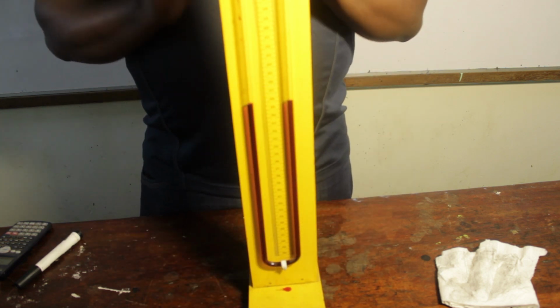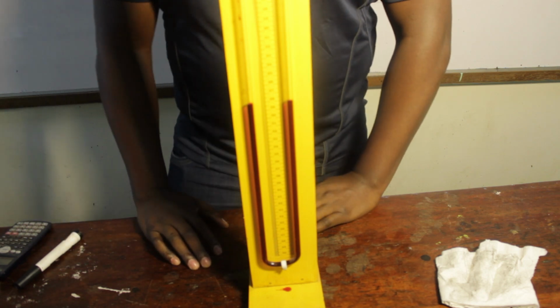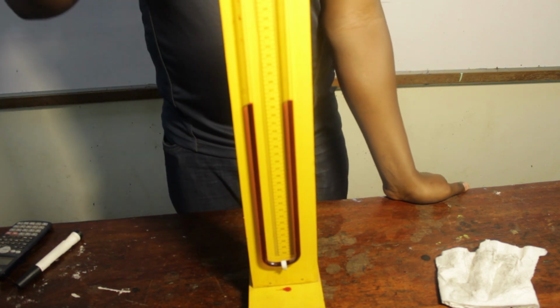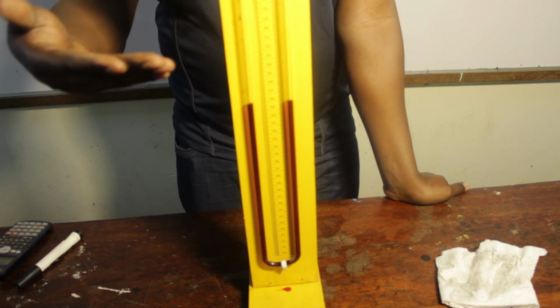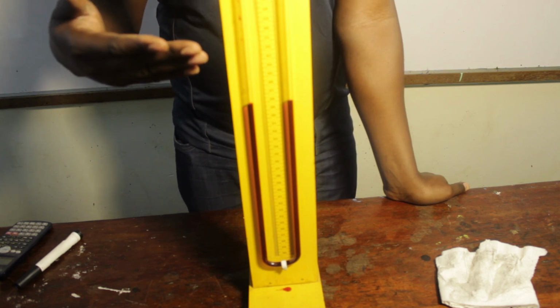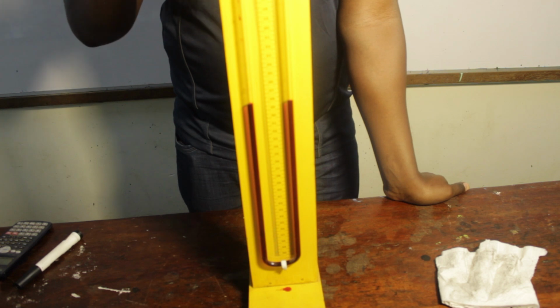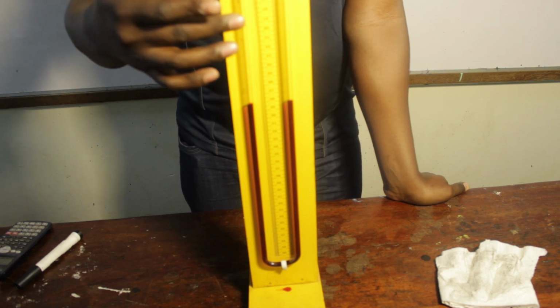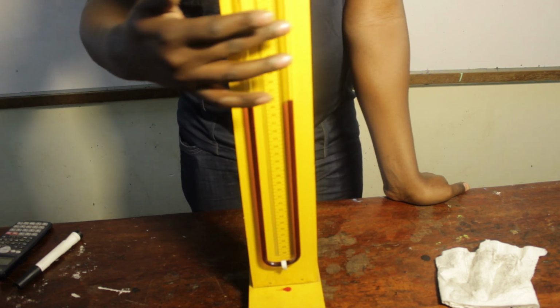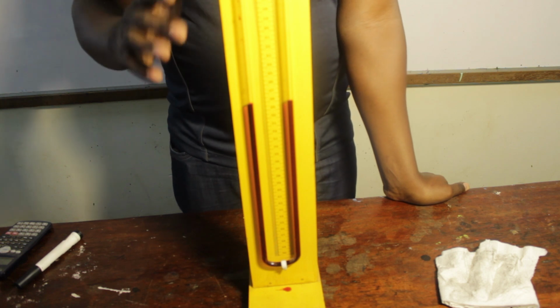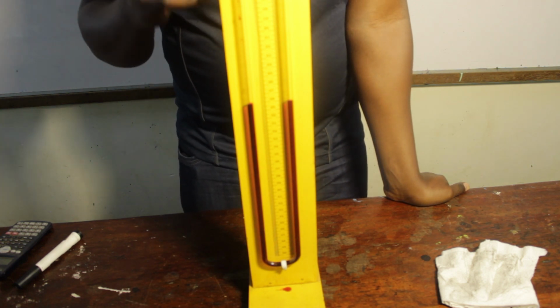So without any difference in pressure, you can see that the liquid is always at the same level. Whatever tube you use, due to equal atmospheric pressure on both sides, left and right, the pressure is the same, so we have the liquid at the same level.